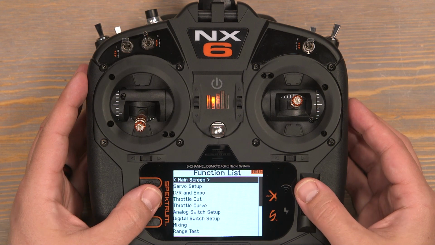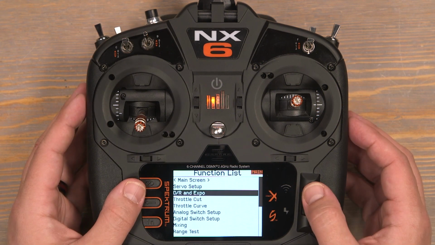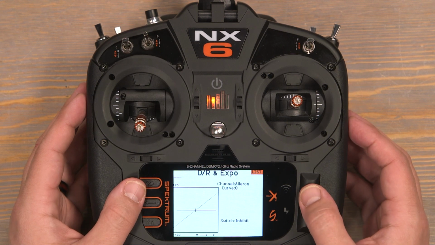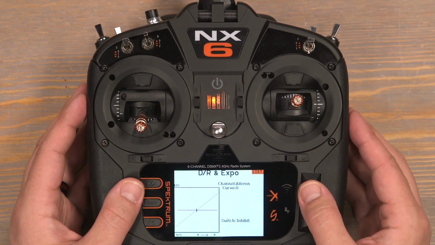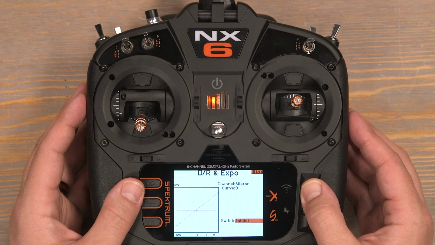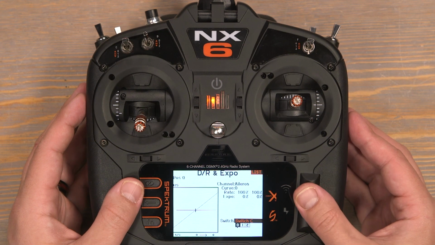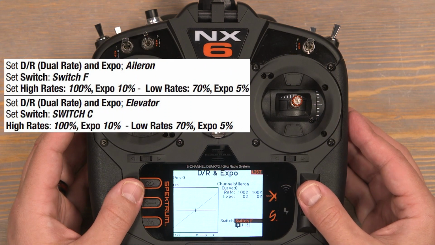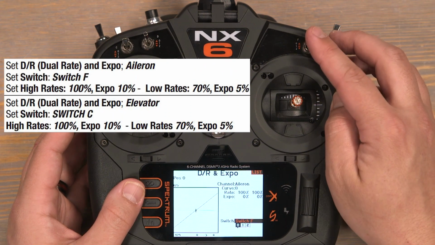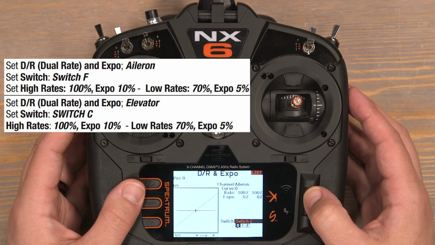And now click the scroll wheel and let's set up our dual rates and exponential. Click on DR and Expo, and now scroll down to Switch Inhibit. Click, scroll to the right. The manual suggests the F switch for our aileron dual rates. So click on the F switch.